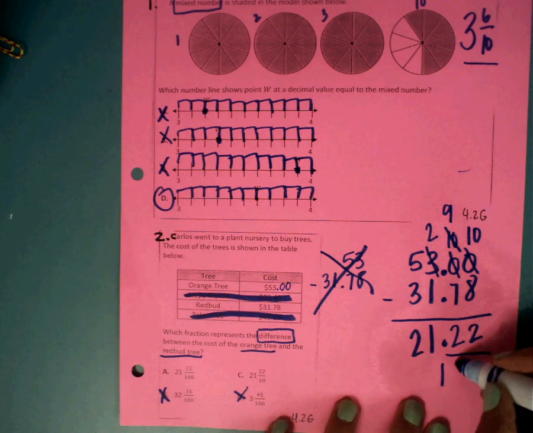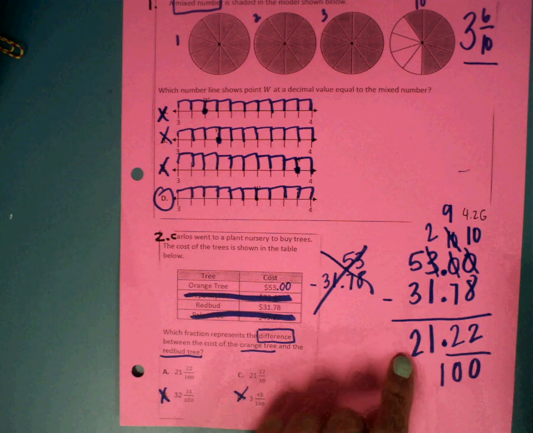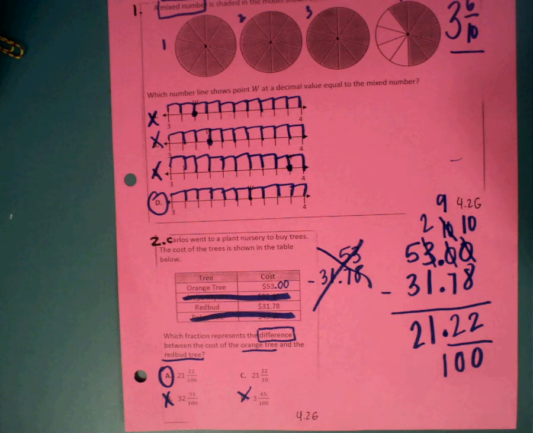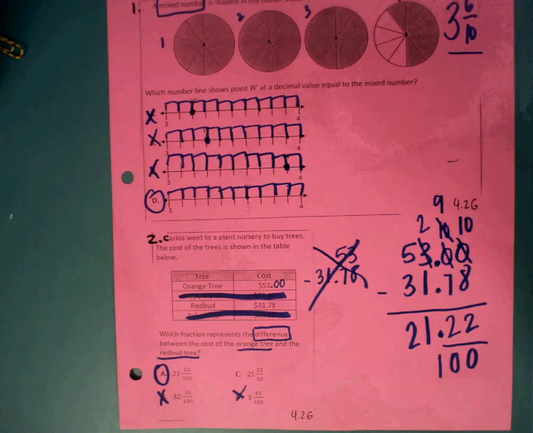Do you remember my trick I showed you? How you put the line right here? The 1 goes underneath the decimal, and then you have zeros for as many places that you have. So this would be 21 wholes and 22 over 100. So that's why the answer is A.